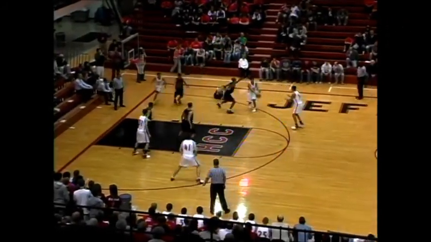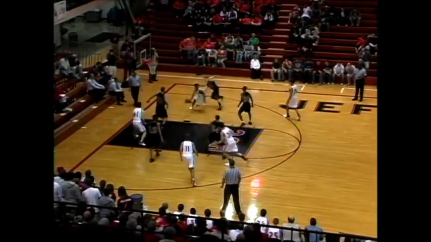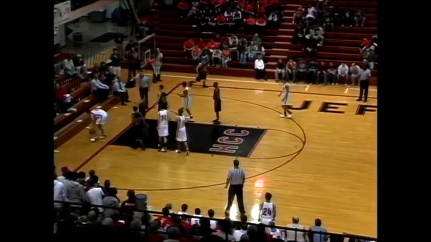37-33 Jeff. Twin Lakes with the basketball in front court. It's Hassan with the ball. Gives off to Martinez. He drives to the right baseline. The ball's knocked out of bounds. Last touch by Lafayette Jeff. Twin Lakes will keep the basketball as Jeff leads 37-33. 6:40 to go here in the third quarter.